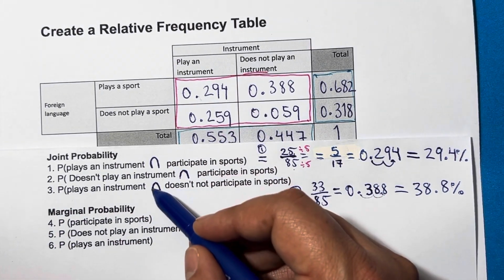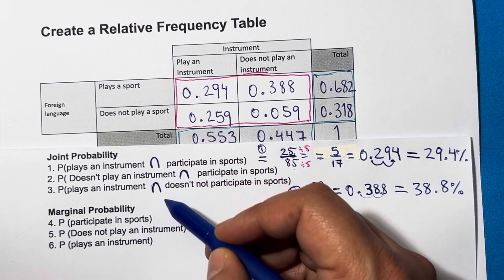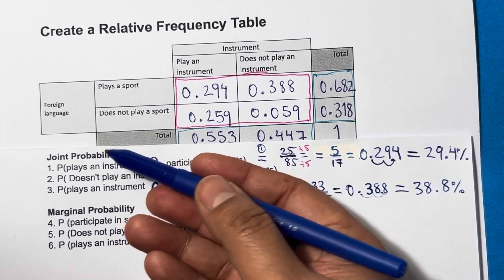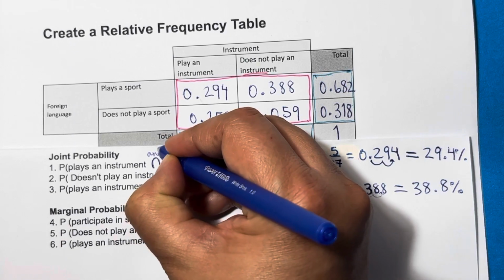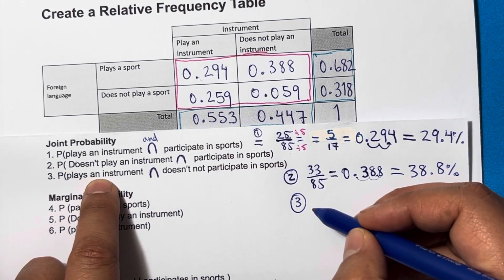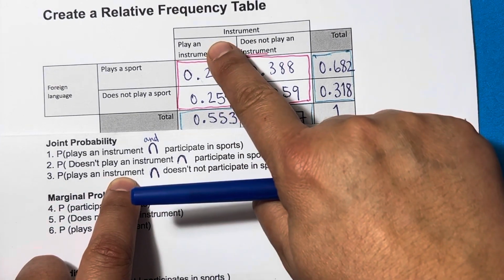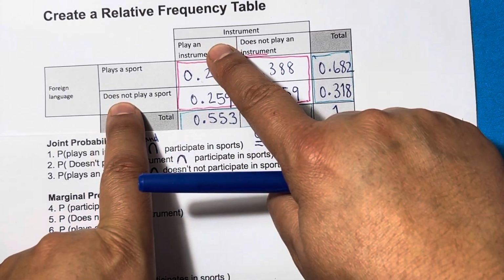Okay, but you might have this symbol, or you might have the word and. Okay, for joint probability, it's and. This represents the word and. Number 3 says, what is the probability that the person plays an instrument, right there, and doesn't participate in sports, does not play a sport?